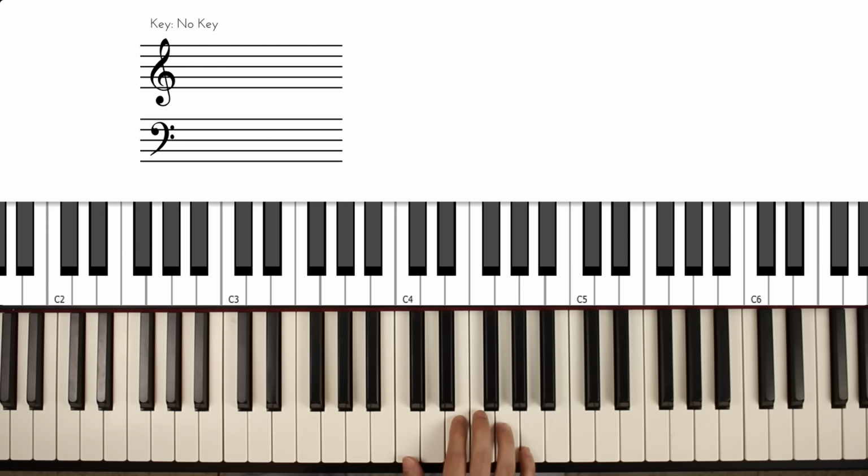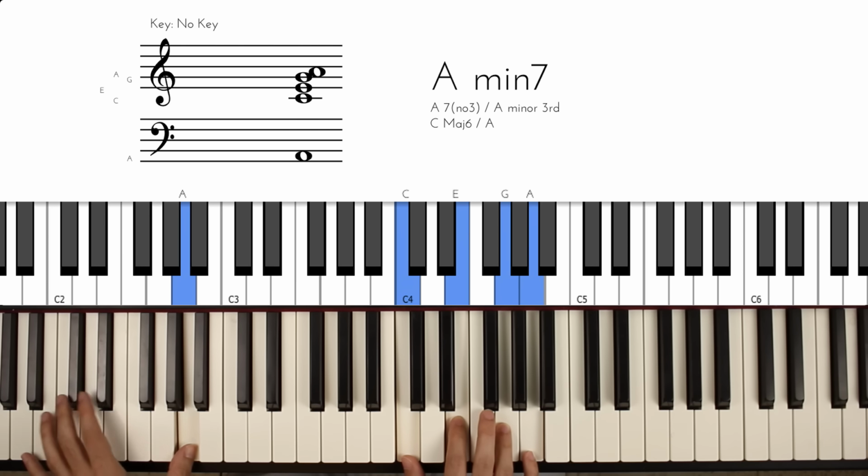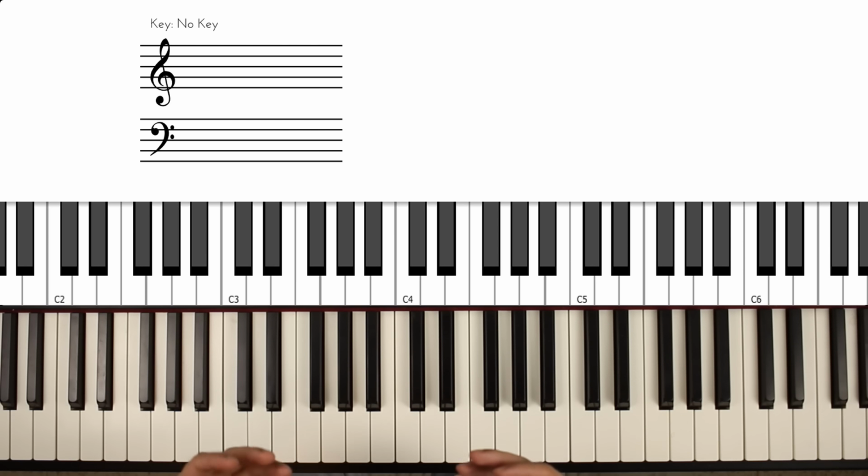For example, let's take these four voicings. Now, because the lowest note here is a C, your initial reaction might be, this is a C6. But if I, in addition, add the A bass in my left hand, it becomes an A minor 7. So the second level of the answer is, look at the bass.